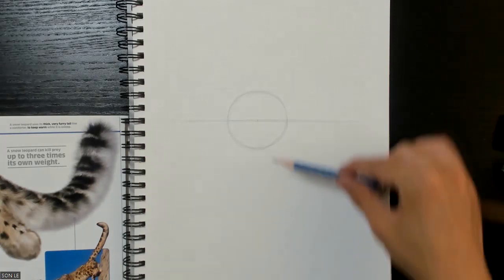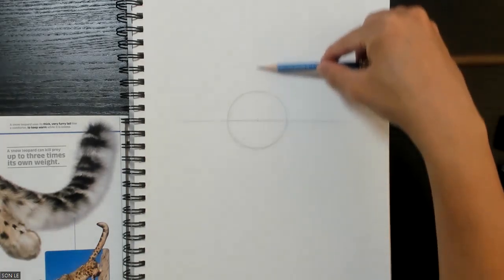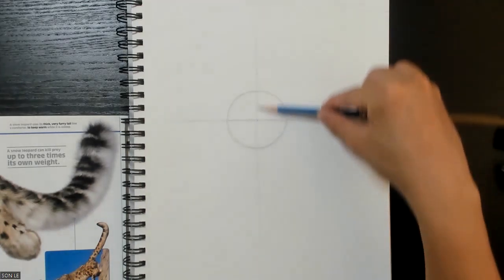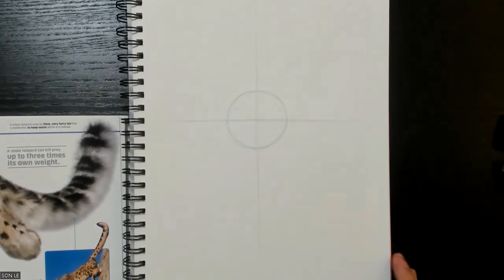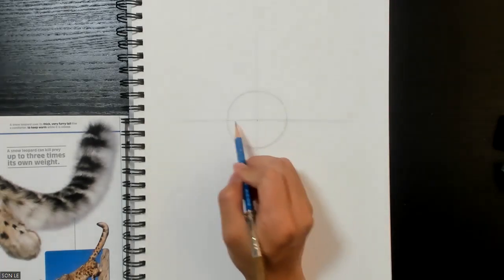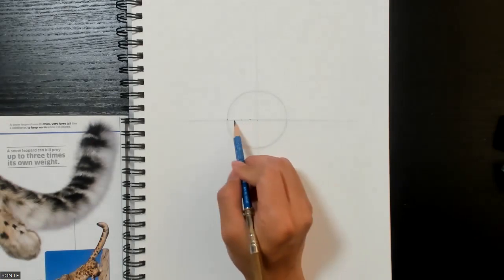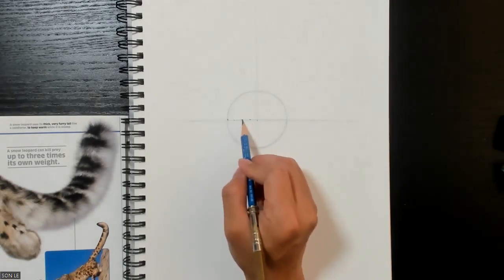Then we draw a vertical line when it passes the mark we just made. And then divide each radius into 4 even parts.